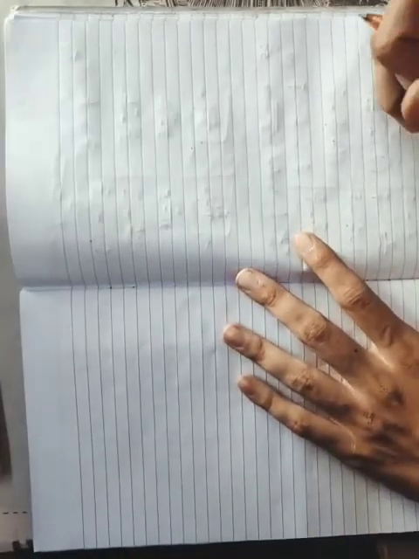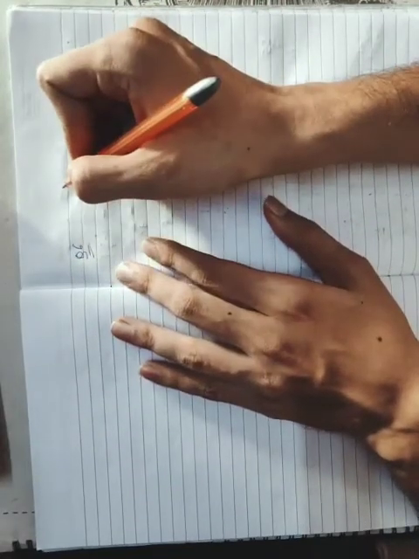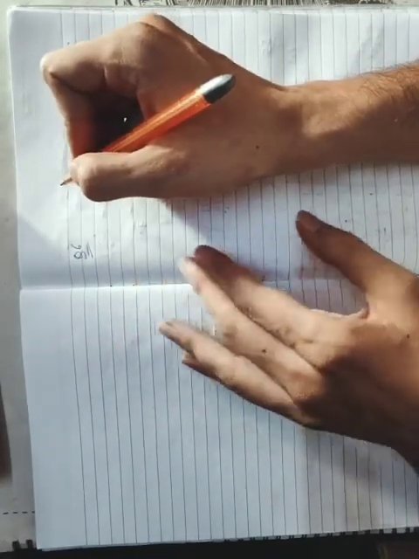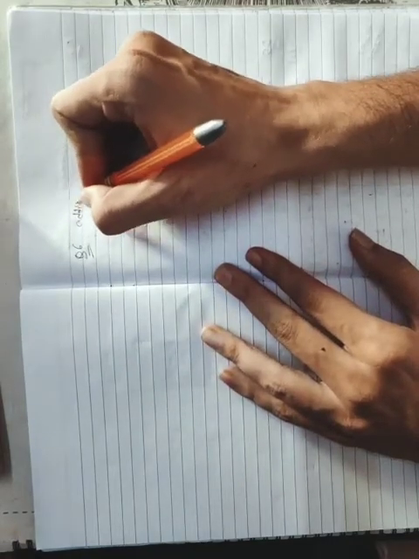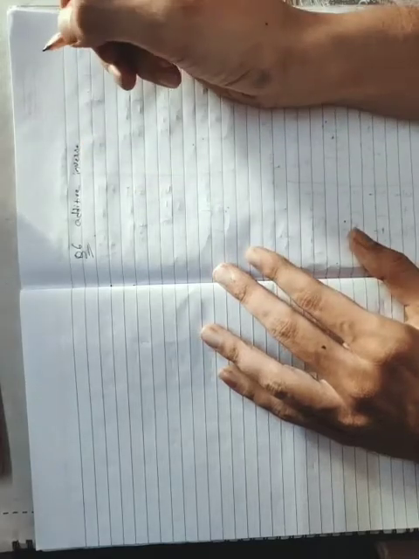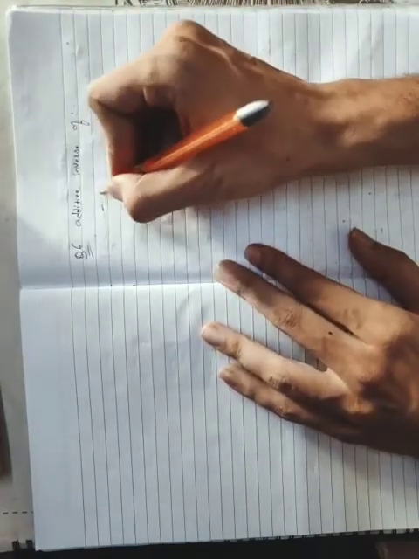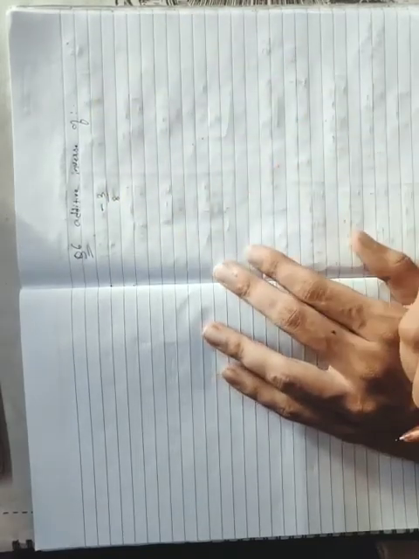Going for the next type of question. Question 6 it says, write additive inverse of minus 3 by 8.